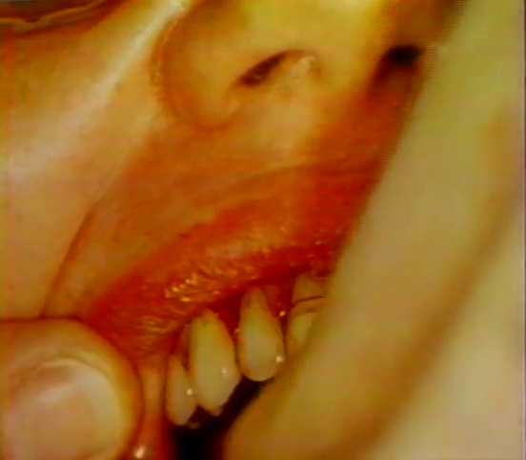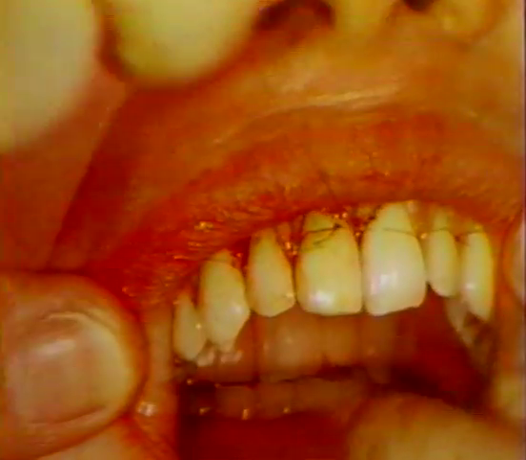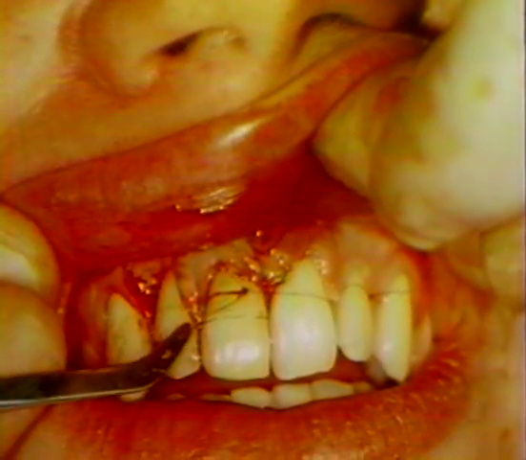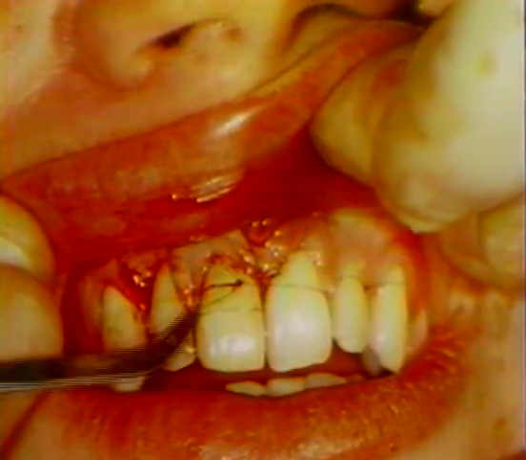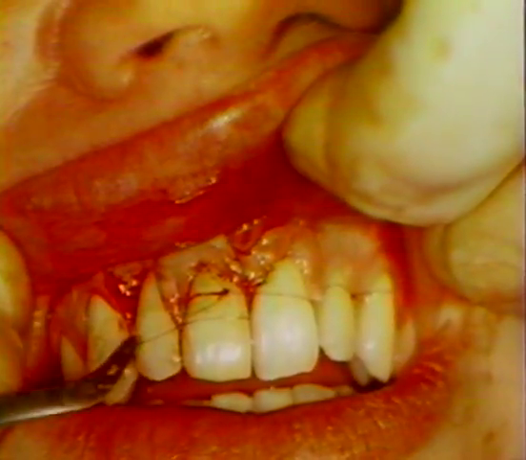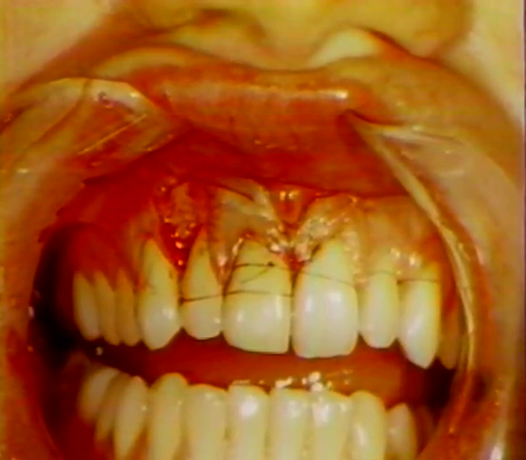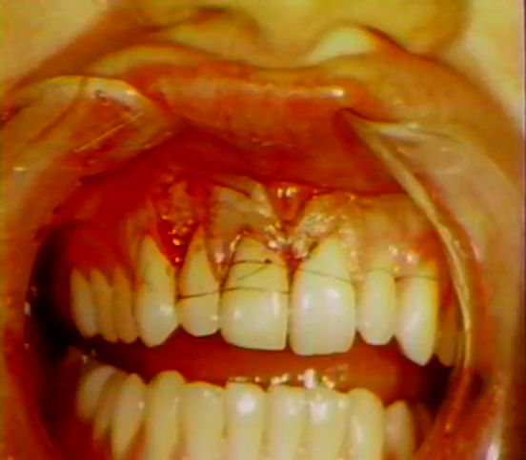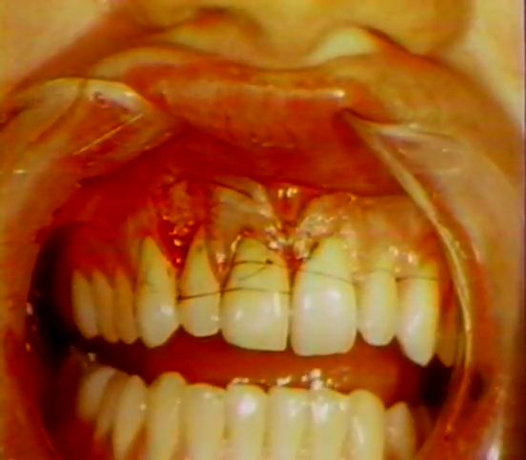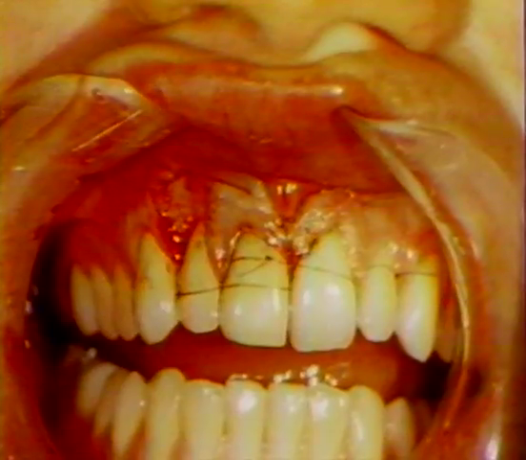Again, both ends are brought to the labial side and tied so that the distal aspect of the flap is closely adapted to the central and lateral incisors. There is an unavoidable area of denuded bone between the right lateral and cuspid. However, the bone which covers the labial surfaces of these teeth is not denuded.